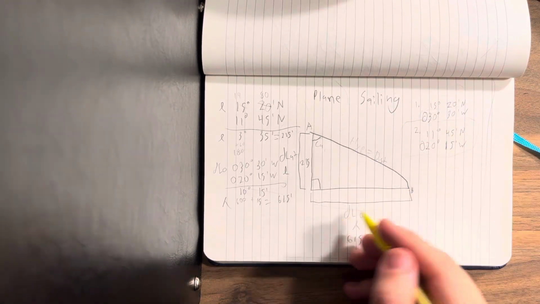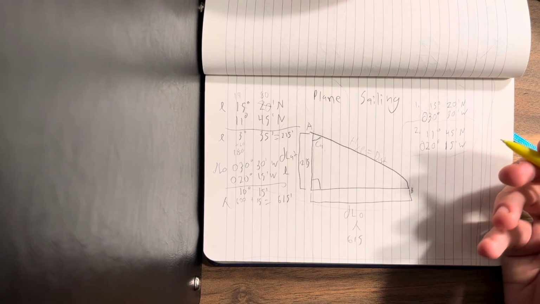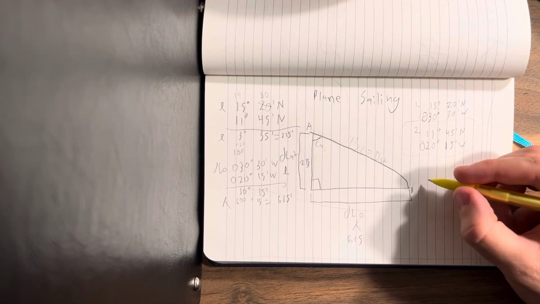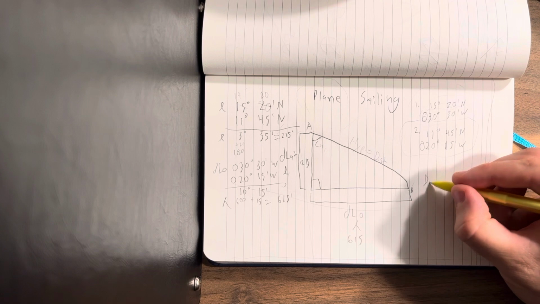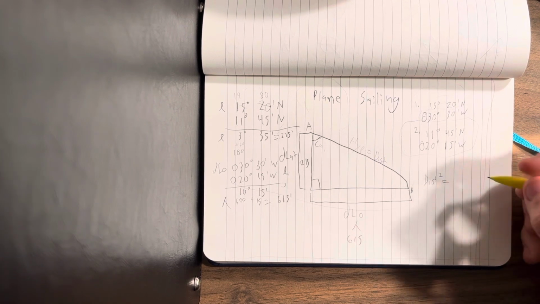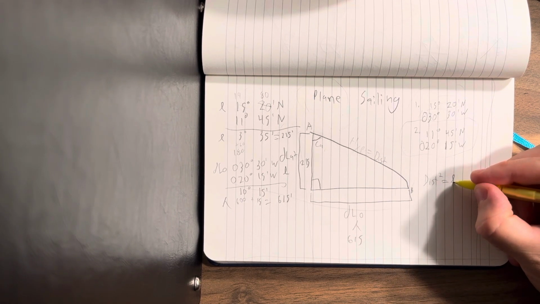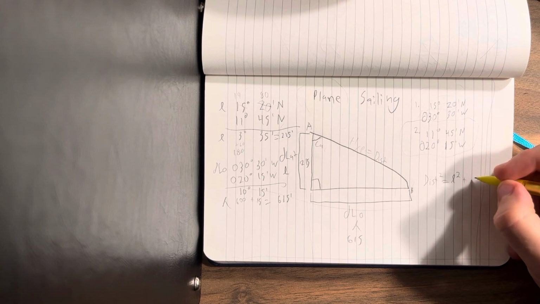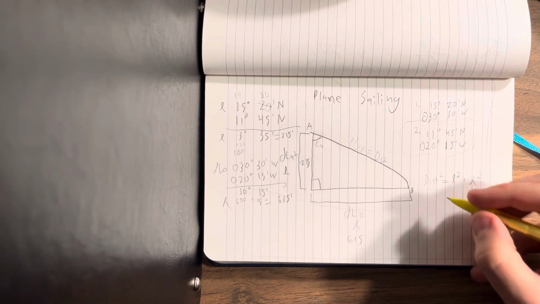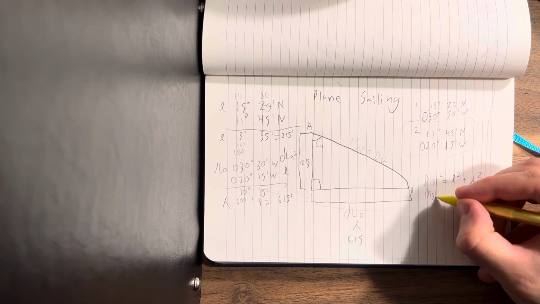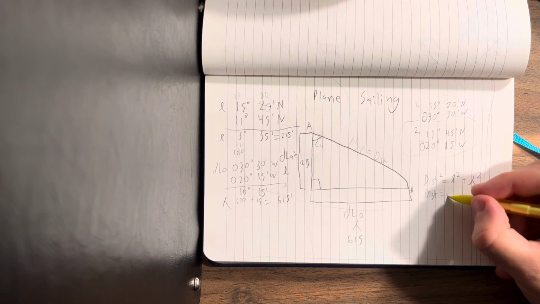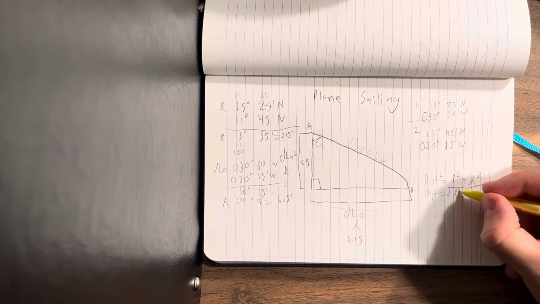The distance is just the Pythagorean formula. It's just going to be distance squared is equal to difference of latitude squared plus difference of longitude squared. Bring that over, distance is equal to the square root of the two.